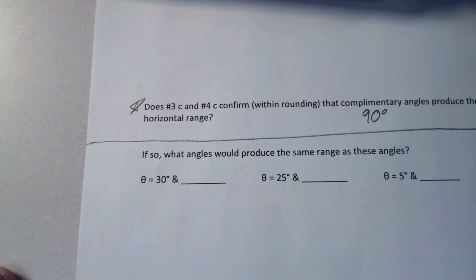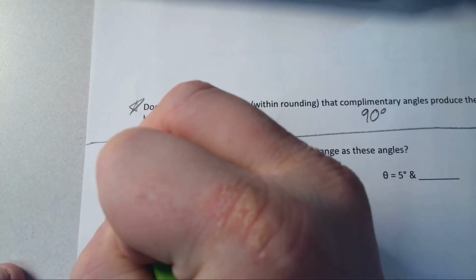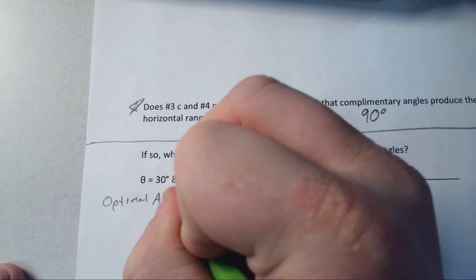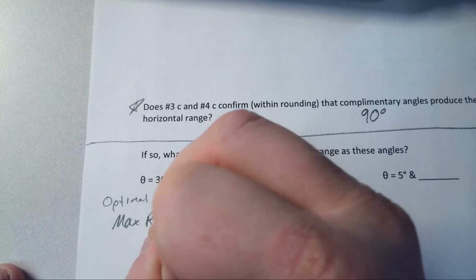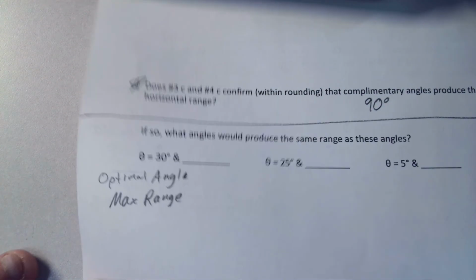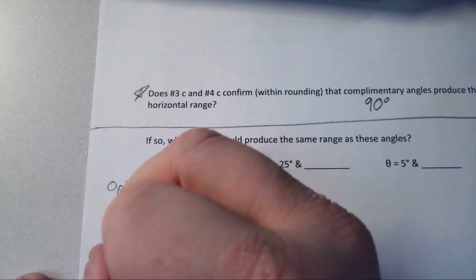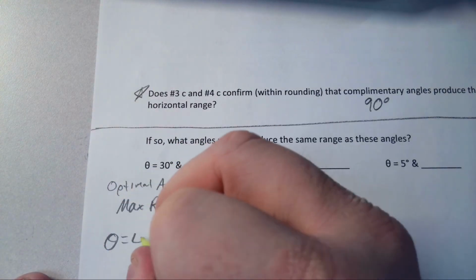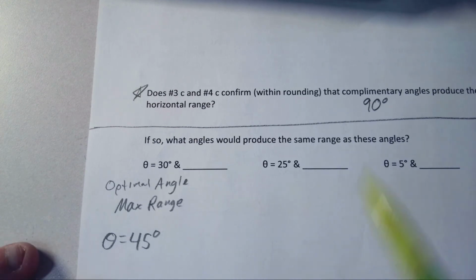Before we do that, though, the optimal angle for distance, so for max range, if you want the furthest range, and we're assuming there's no air resistance, it changes a little bit if there's air resistance, is 45 degrees. Because 45 degrees is its own complementary angle. 45 plus 45 is 90. So that is the best of both, and you'll see this in a second.